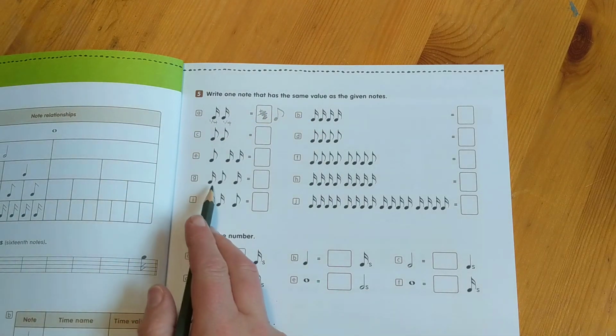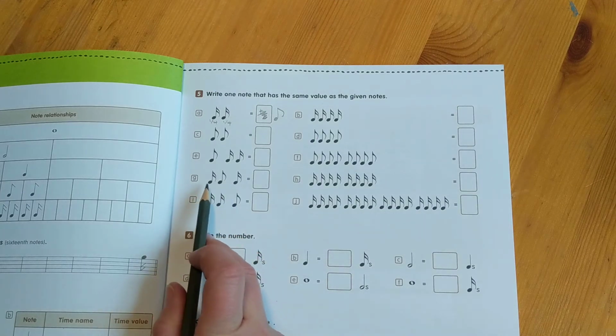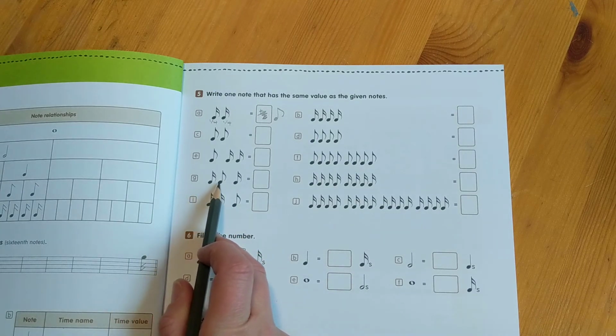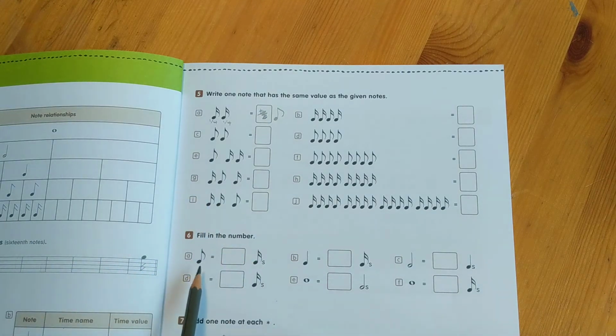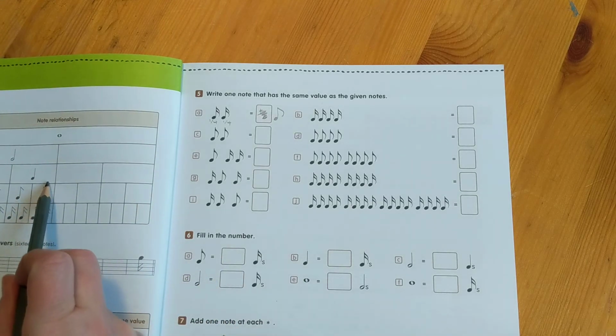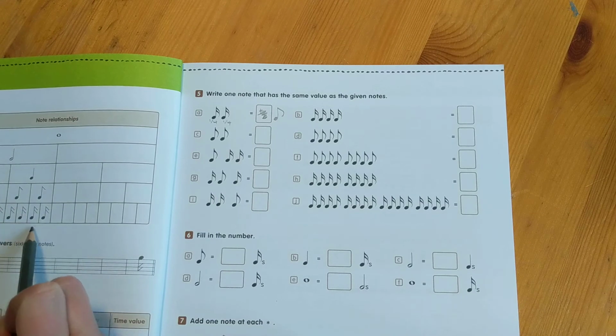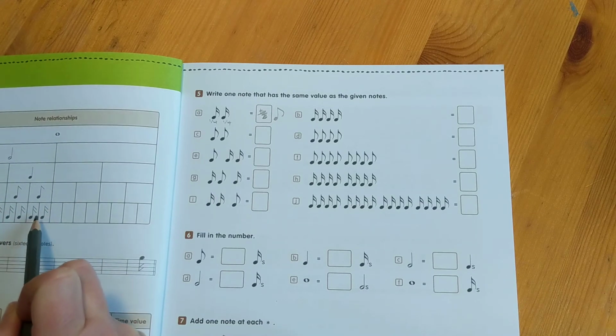And just watch down here, we've got some mixed up note values here. So for instance, a quarter and a half and a quarter. Then fill in the number. A quaver equals how many semiquavers? So you can look over at your table here. There you go. A quaver is 2 semiquavers in that instance.